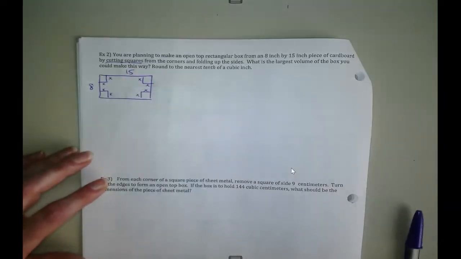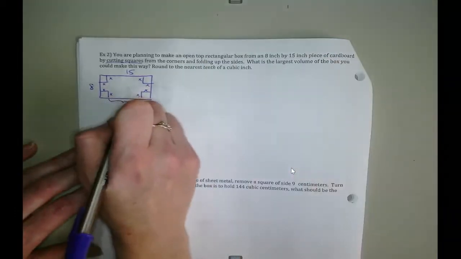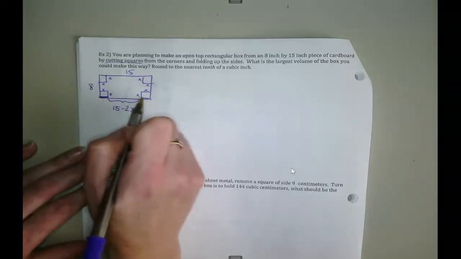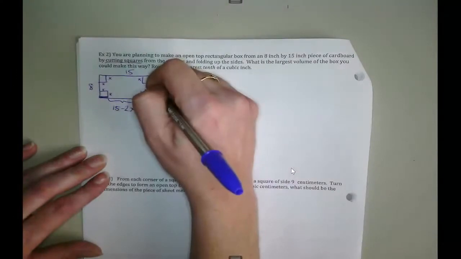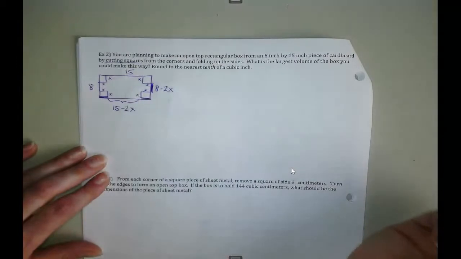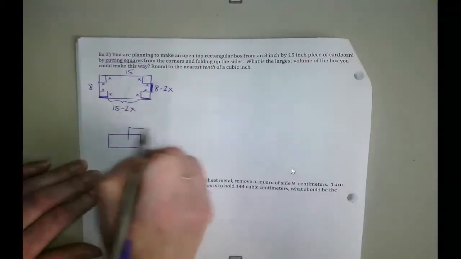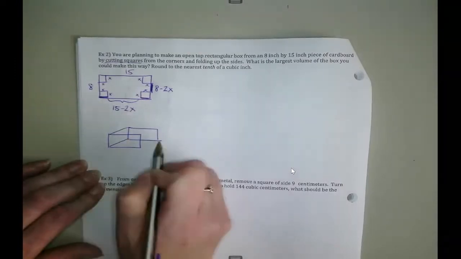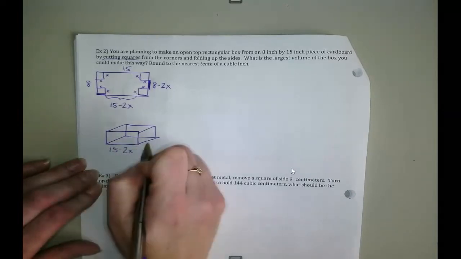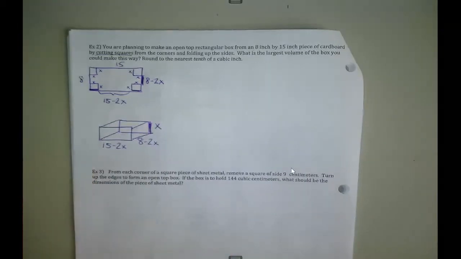what I will find is it's almost the same exact setup as the last one. The long side will be 15 minus 2 x's because I cut an x from this side and an x from this side. And the short side here will be the original short side minus the 2 x's as well. If I fold the flaps up, I make a 3-dimensional box. One side is the longer side, one side is the shorter side, and now the height is what I cut away. So that's your x.